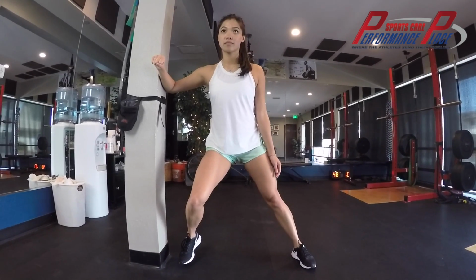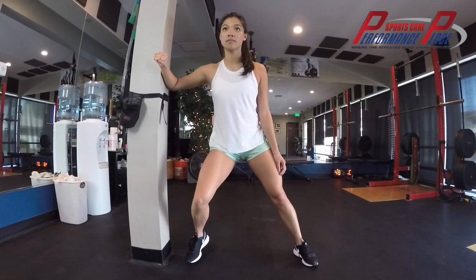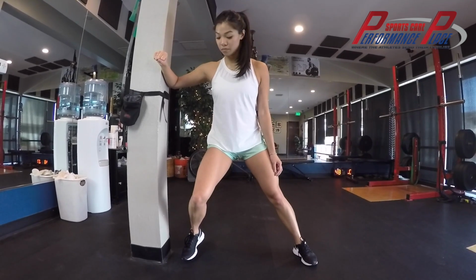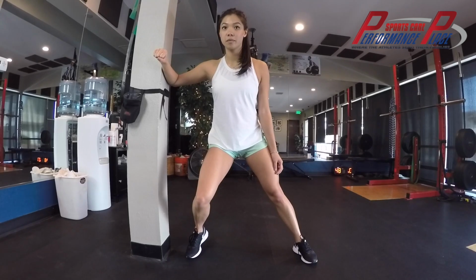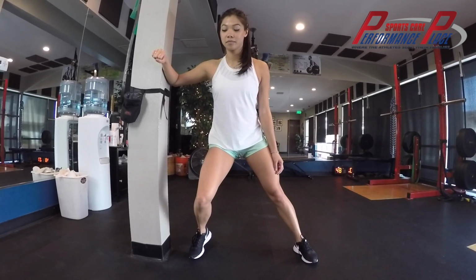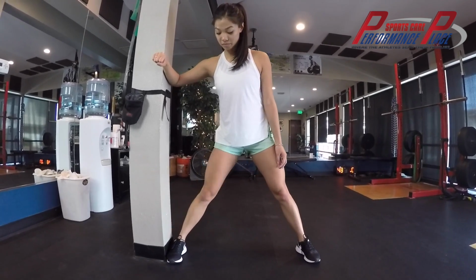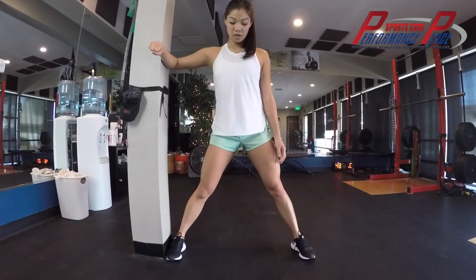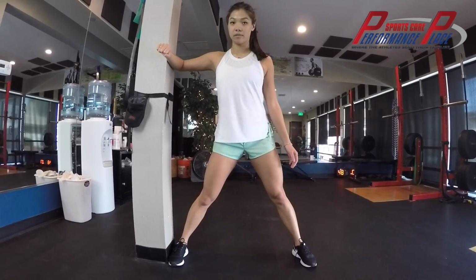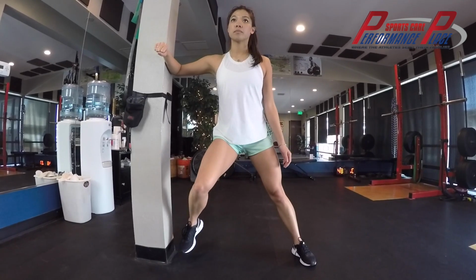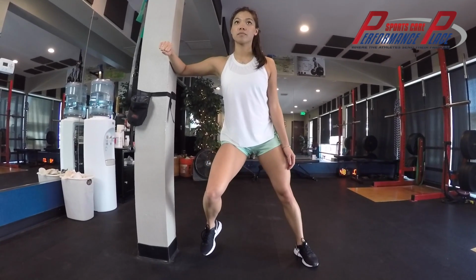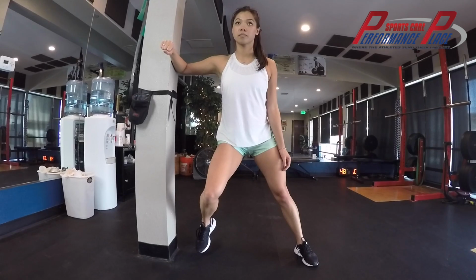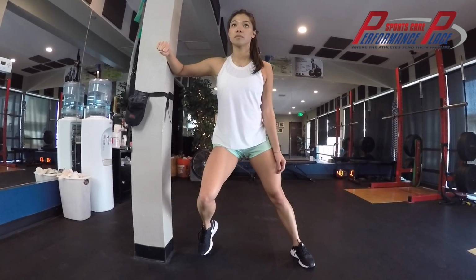Unlock that left knee slightly. Good. Keep that belt line. And back down again. Last one. And go again. Unlock that left knee. There you go. Keep that belt horizontal to the ground, parallel to the ground.